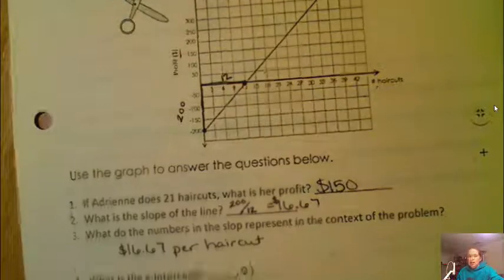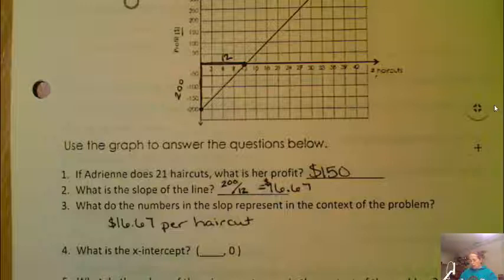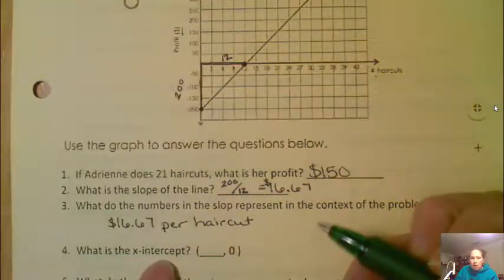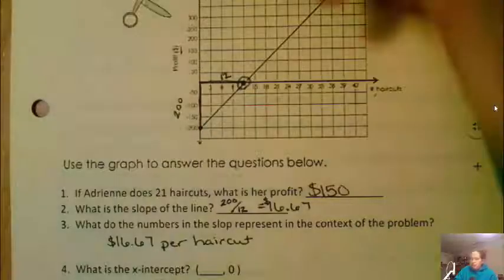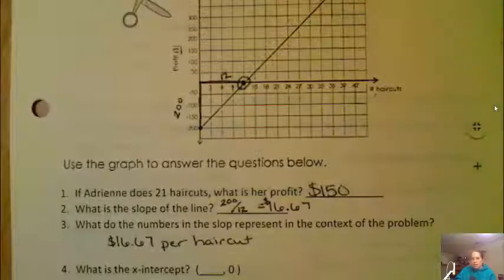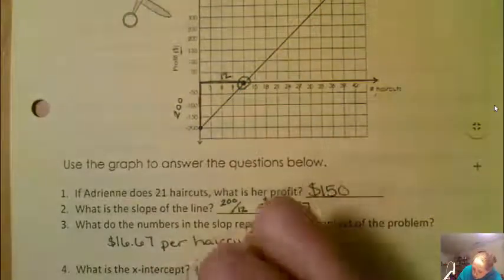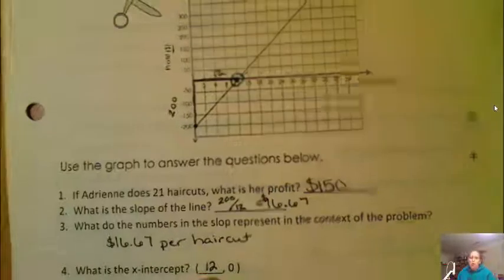What is the x-intercept is the next question. Well, the x-intercept means where it crosses the x-axis. So this dot is where the line crosses the x-axis. That is at 12, at the point 12, 0.